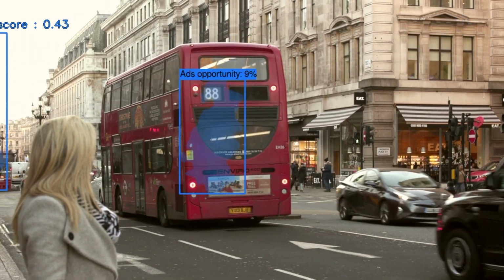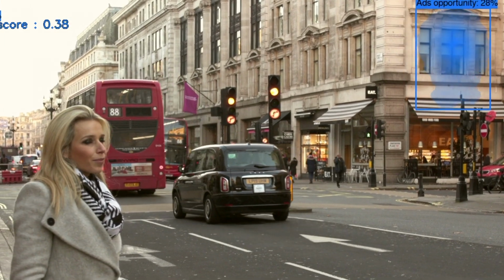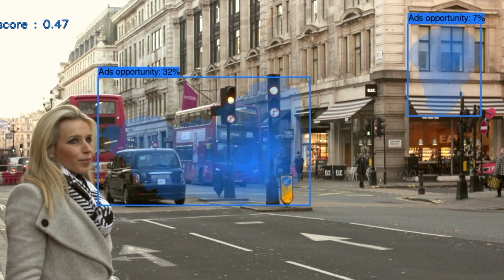I thought this one was quite an interesting observation here by the AI, which is in the background. It's actually a relatively sort of obvious place to put something, but you might not as a human have necessarily said, let's place this in the background and cover that window.